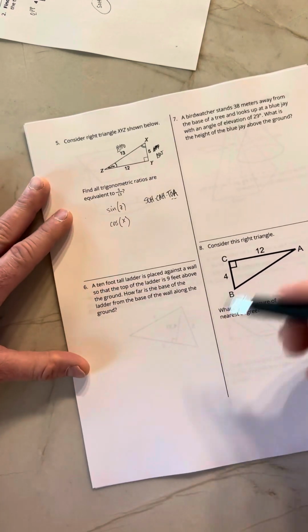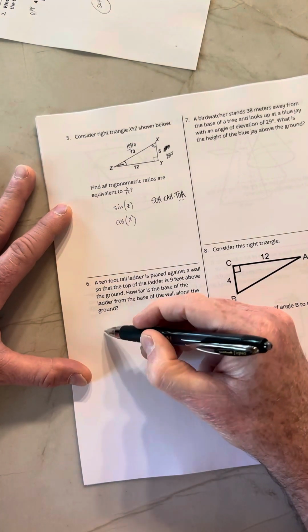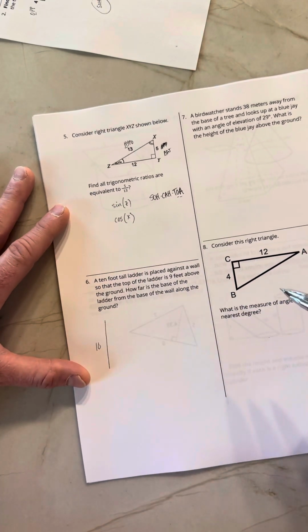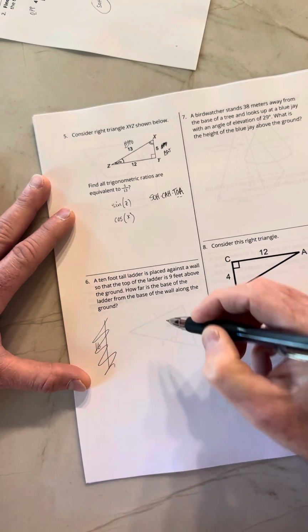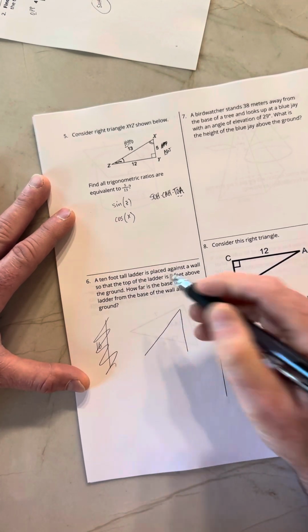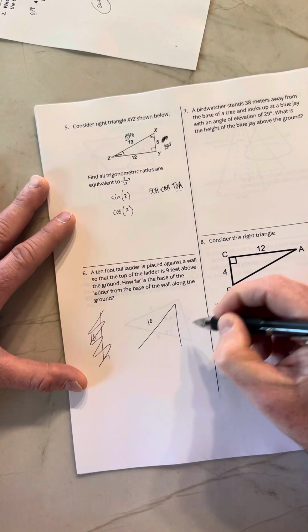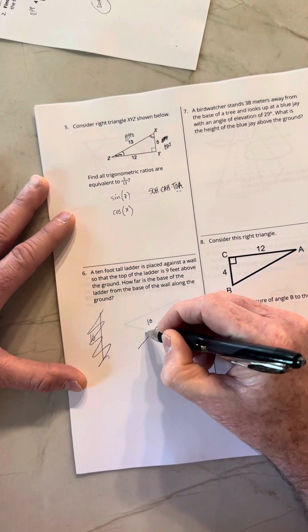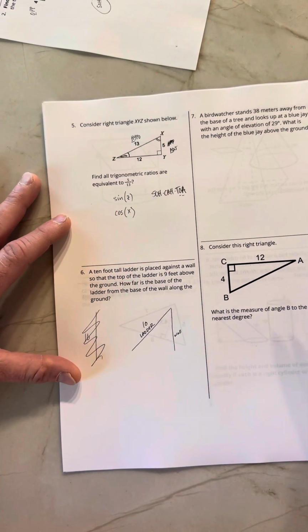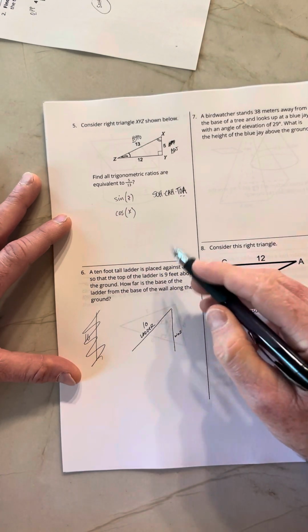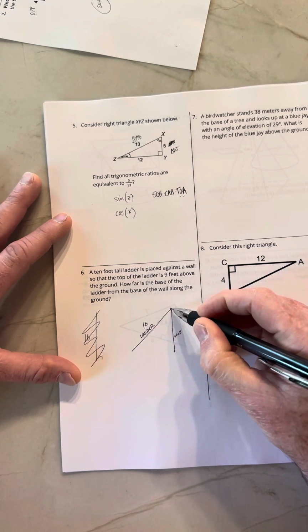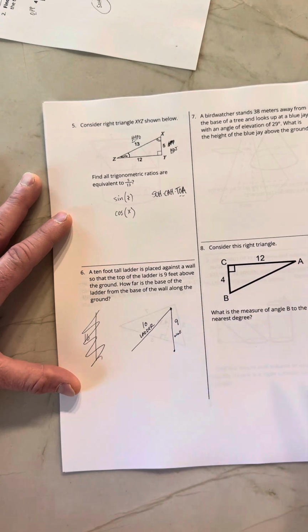All right, 6. A 10-foot tall ladder, okay? So this is our ladder, it's 10 feet tall. It's placed against a wall, okay? So there's the wall, there's the ladder, 10 feet. Just get used to drawing. So that the top of the ladder is 9 feet above the ground. The top of the ladder right there is 9 feet above the ground.